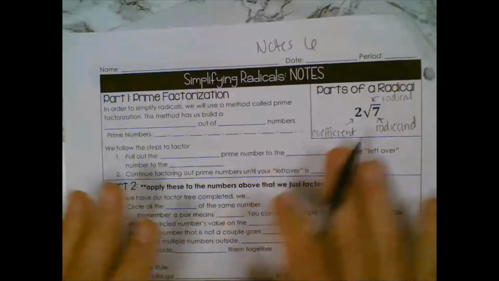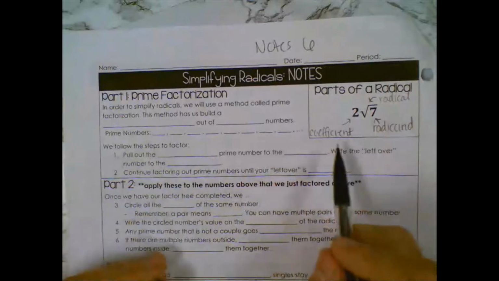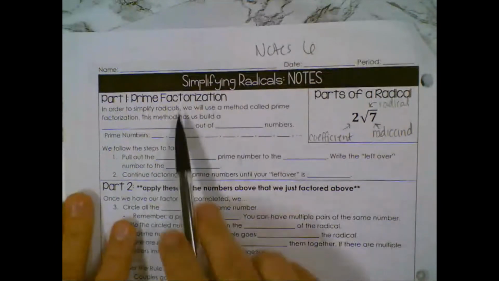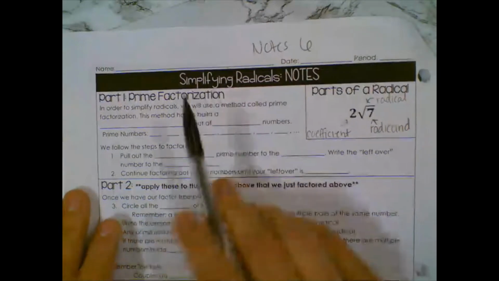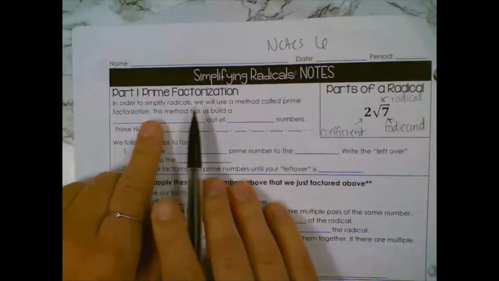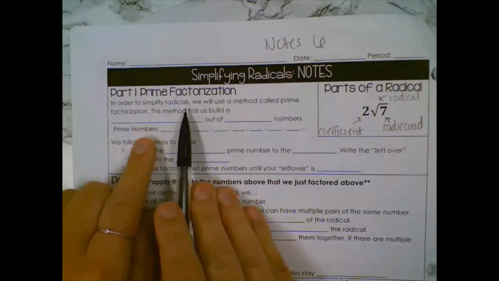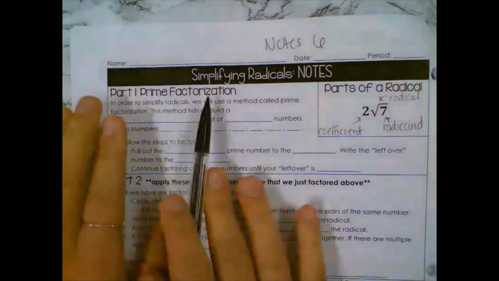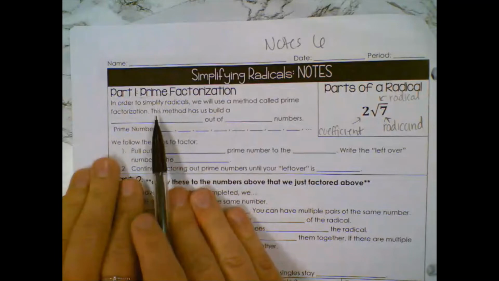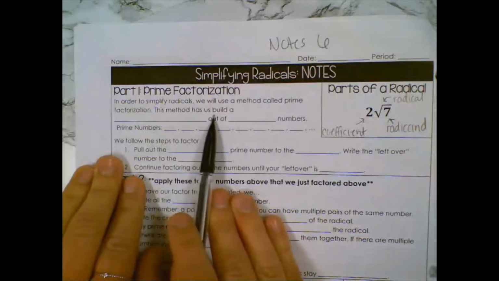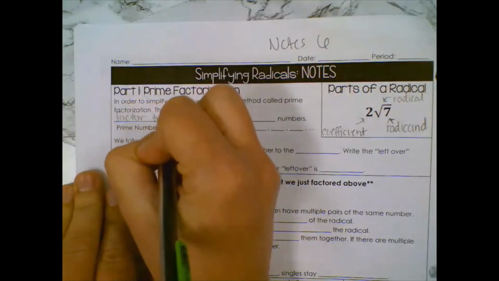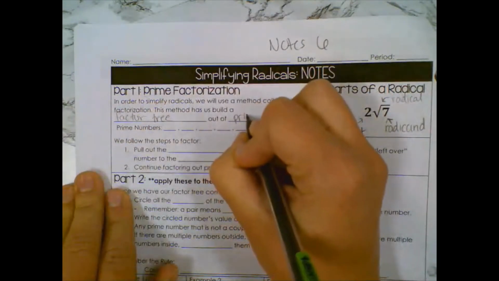What we're going to learn to do today is how to simplify radicals. Before we can do any addition, subtraction, or multiplication, you've got to learn how to get a radical in its simplest form. We're going to break this in two parts: first, building the tree that helps us figure out how to simplify, and then what we do with it. What we're going to do is something called prime factorization. You have learned about factor trees before, which is what we're going to build, but we're going to do it specifically with prime numbers.